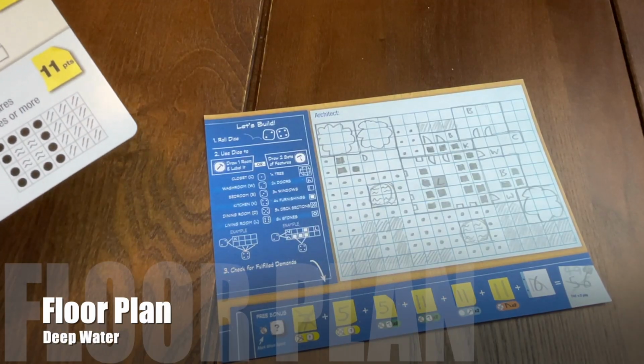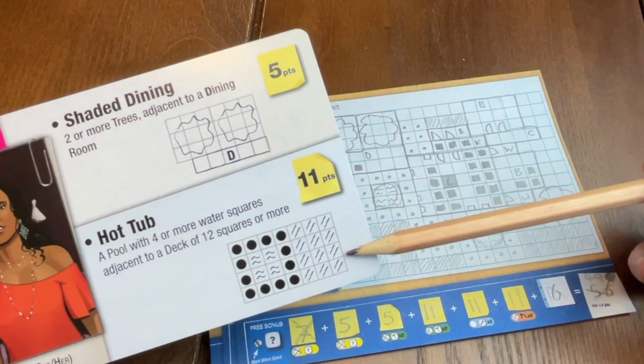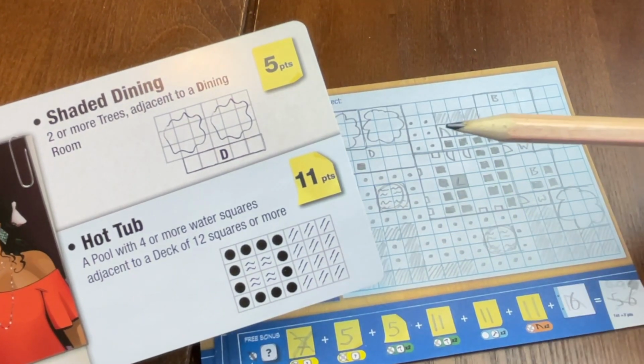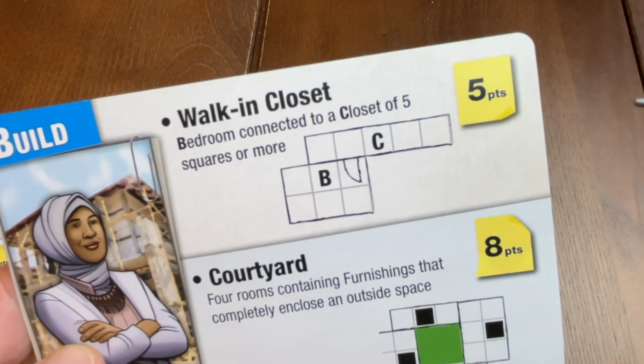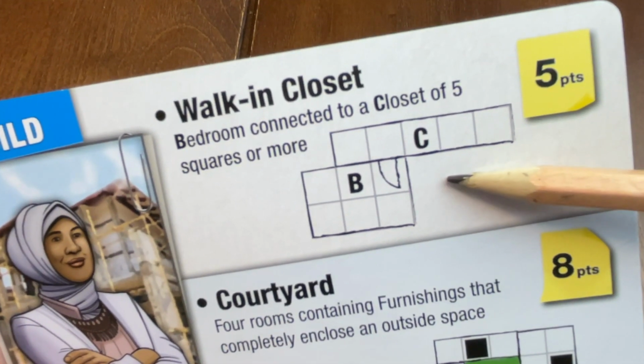And Welcome To features this sort of variety, a modular system where you create a unique game experience each session based on the many possible combinations of goal cards in the game. Floor Plan similarly features variable goals in each game. So create a hot tub by putting 12 deck squares around 4 water squares, or create a walk-in closet by connecting a bedroom to a closet of 5 spaces or more.